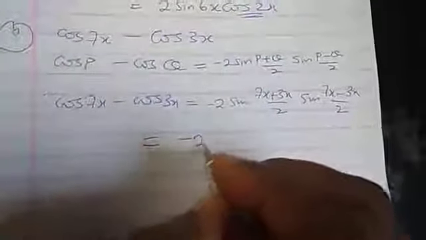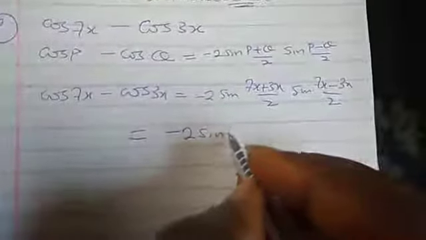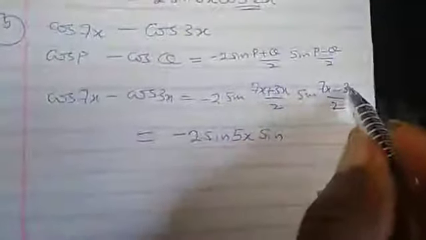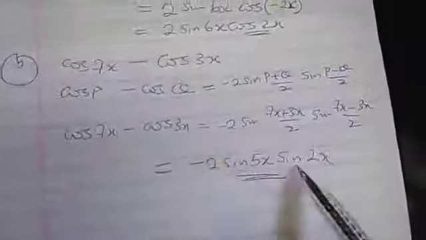Finally, our answer is minus 2 sin of 7x plus 3x is 10x divided by 2, 5x, sin of 7x minus 3x is 4x divided by 2, that is 2x. So that means we have expressed it as a product of two trigonometric functions.